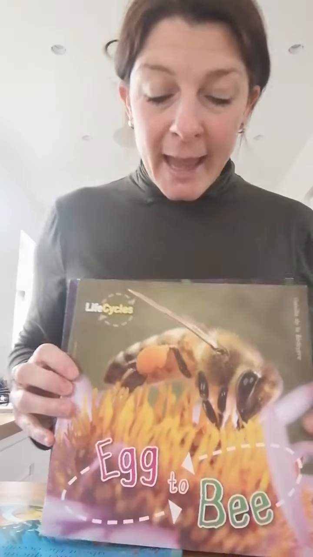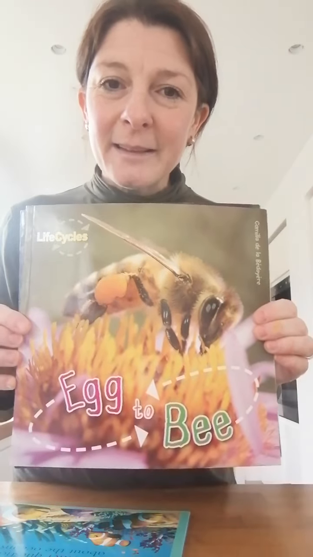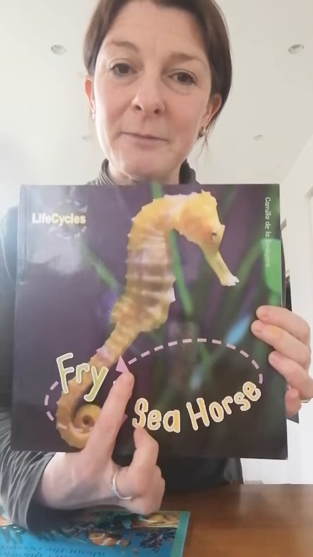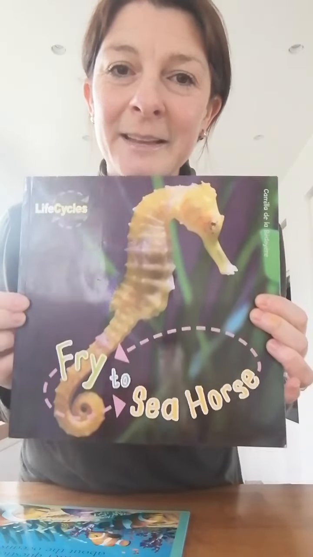Caterpillar to a butterfly. We've got a butterfly again in our house at the moment. Egg to a bee. Tiny little egg. And last one, this is called a fry. A seahorse, when it is really young, is called a fry. So that could help me with our story as well.